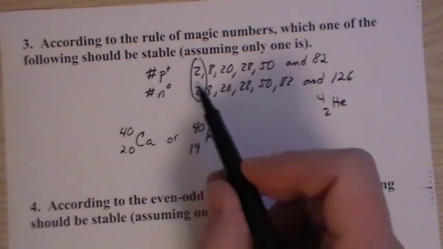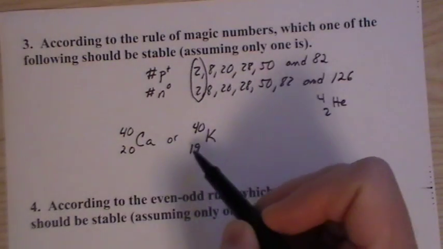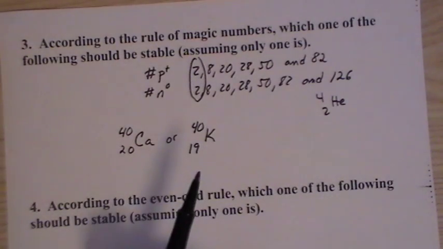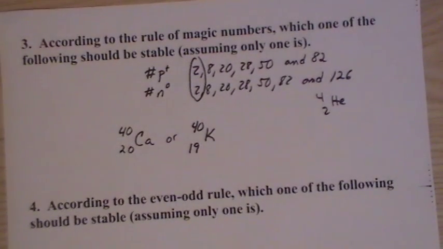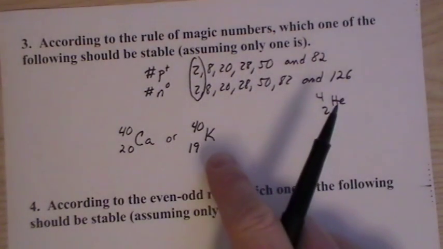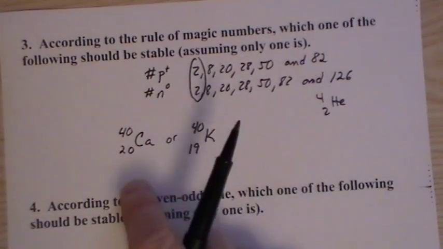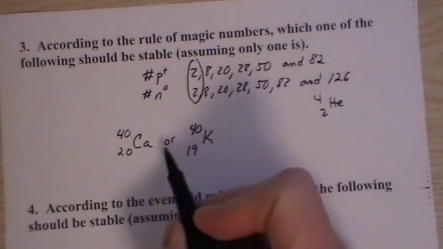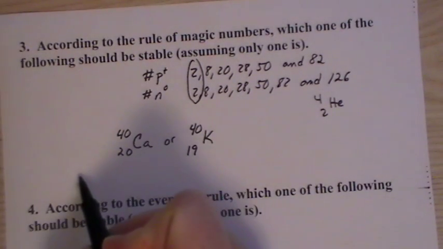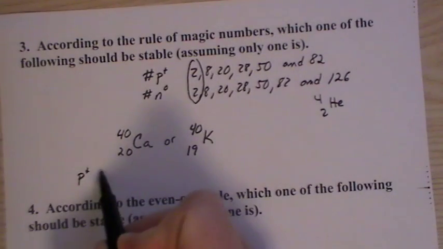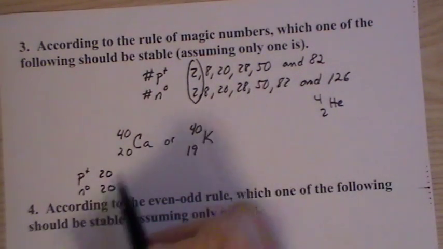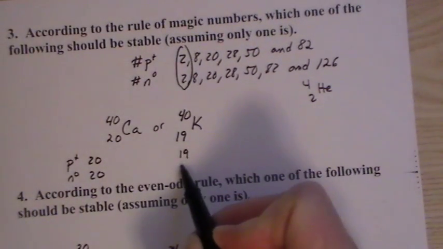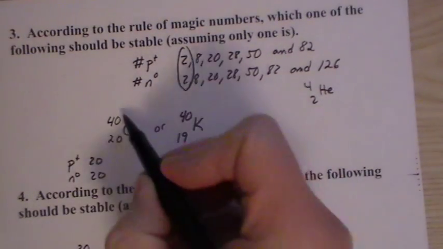So what we want to do is just compare the nuclides. If one of them has none, and the other has 1 or 2 magic numbers, then that's the more stable one that has 1 or 2. If one of the nuclei has 1 magic number and the other has 2, then we'd have to go with the 2. But we normally want to make a big distinction here, so let's take a look. Calcium, the number of protons is 20, neutrons 20. Those are magic numbers here. For potassium, 19 and 21, so it doesn't have any magic numbers at all, so we go with calcium.